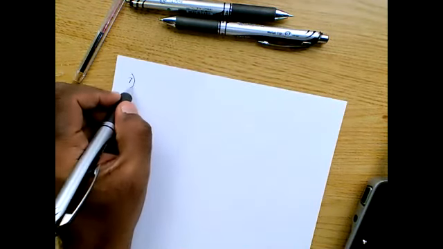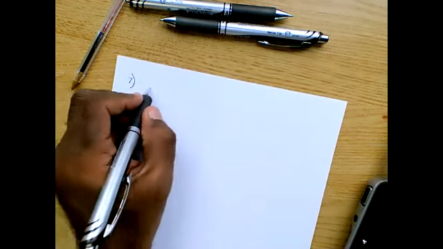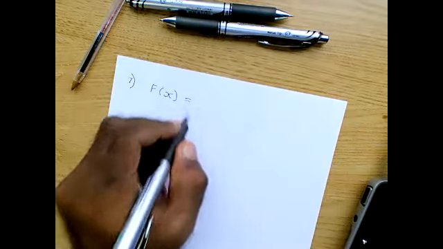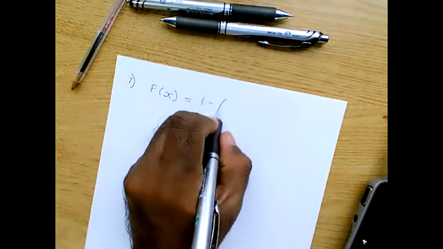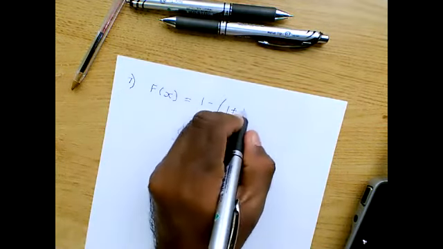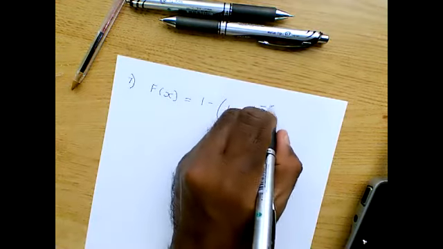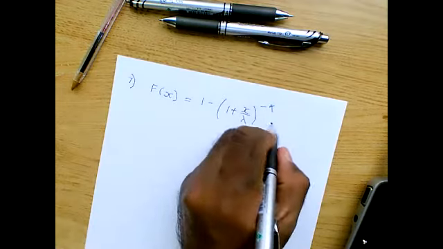Right. So this is question 7 on the tutorial sheet. Here you're given the CDF, which is equal to 1 minus (1 plus x divided by lambda) to the power minus alpha, where x is positive.